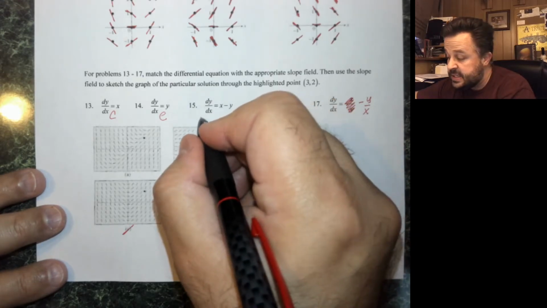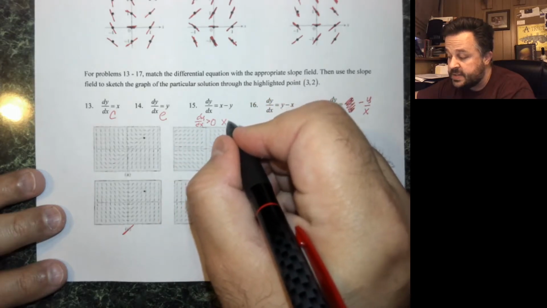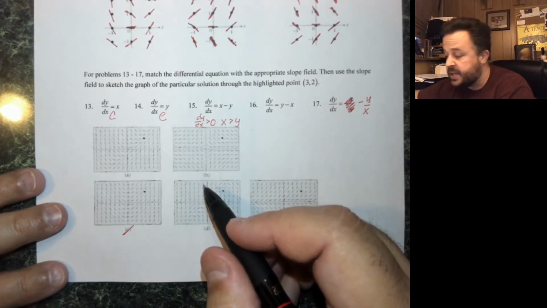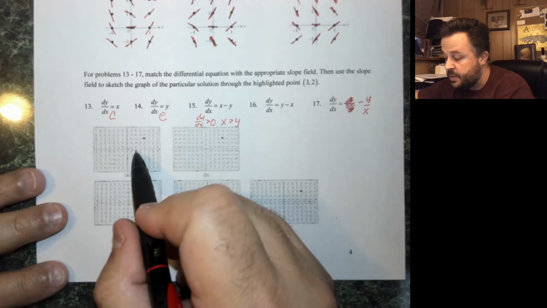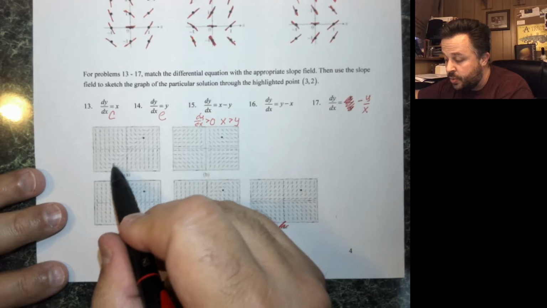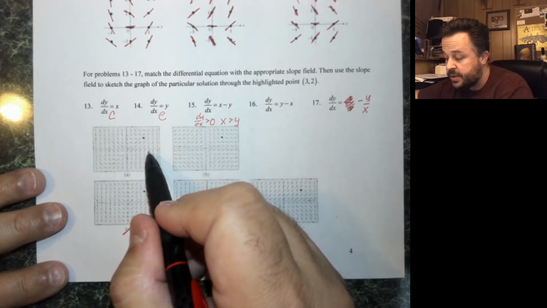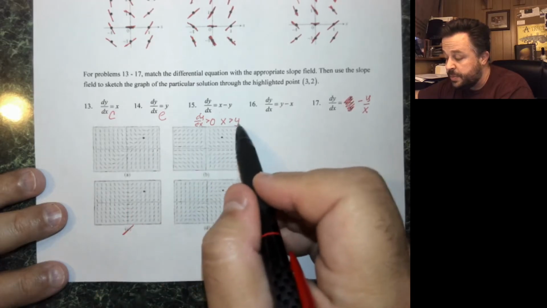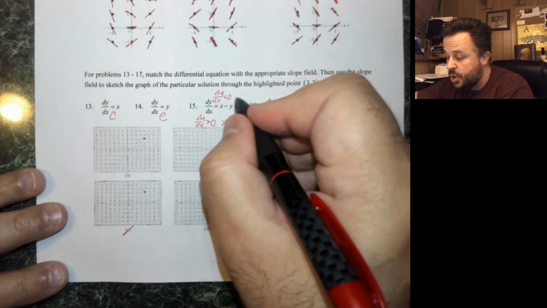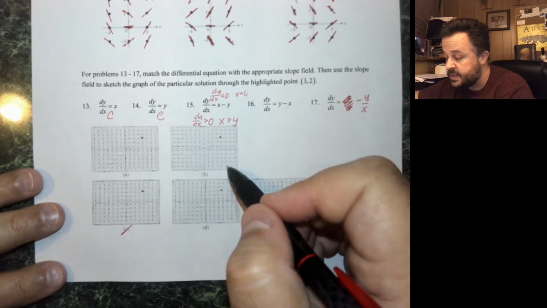How about this? dy/dx is going to be positive when x is greater than y. So when is x going to be greater than y? Well, let's say out here. In other words, anywhere below that line that we were just looking at, where the x coordinate is greater than the y coordinate, we're looking for it to be positive. And dy/dx is going to be negative whenever x is less than y, or whenever y is greater than x.